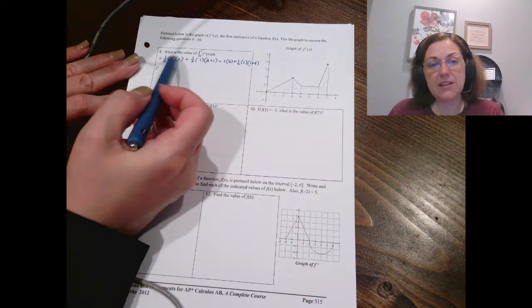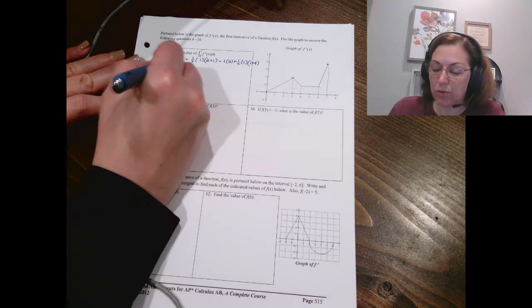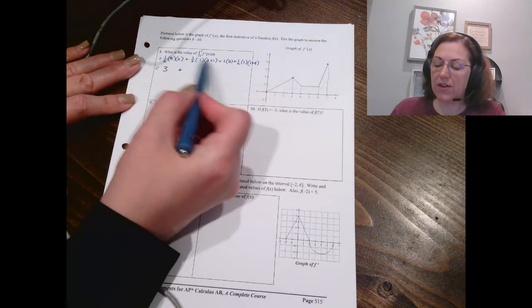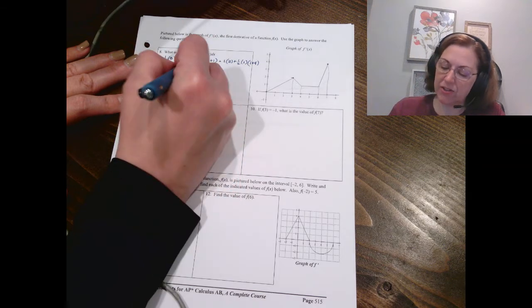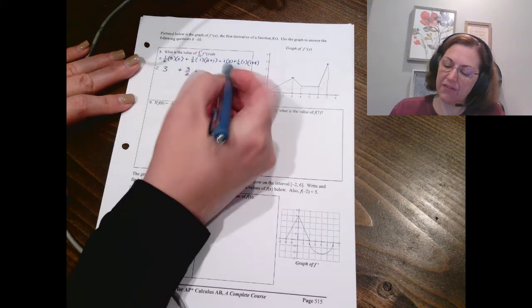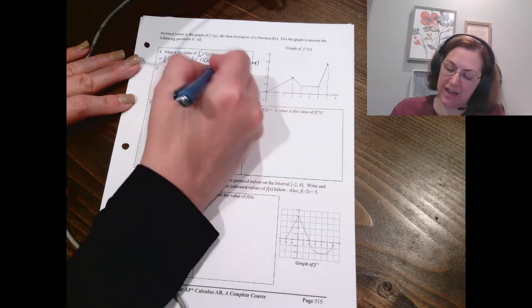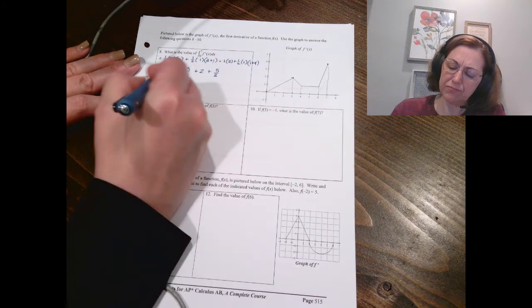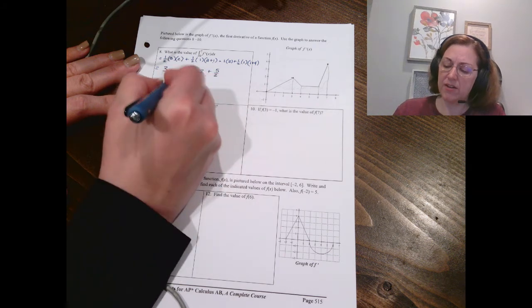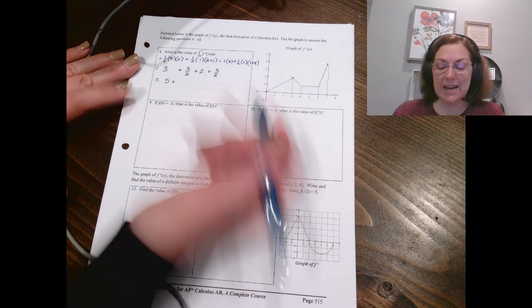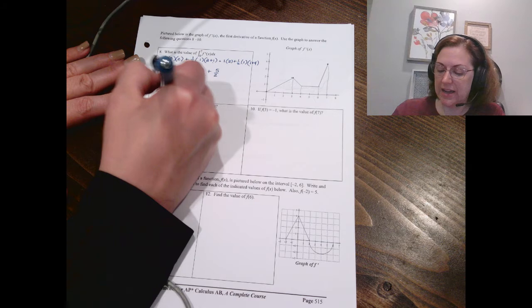Okay, so let's add all those up. Here I've got 1/2 times 3 times 2. That gives me 3. Here I've got 3 times 1/2. That's 3 halves. Then I've got 2. And then I've got 4 plus 1 is 5 times 1/2 is 5 halves. So 3 plus 2 is 5. 3 halves plus 5 halves is 8 halves, which is 4. So I get 8.